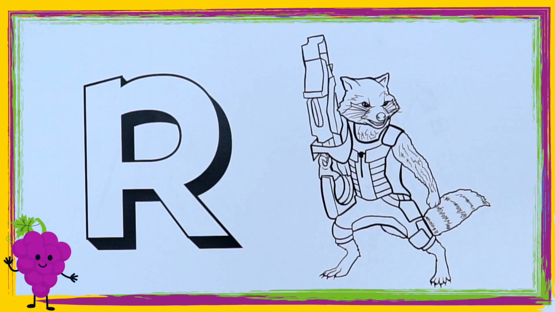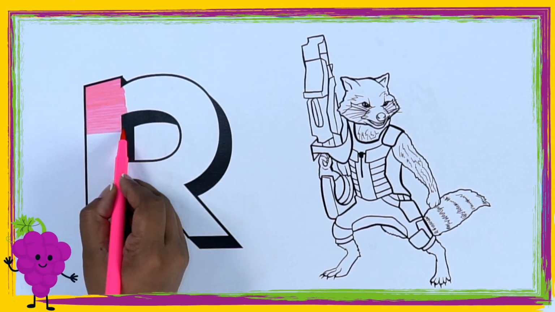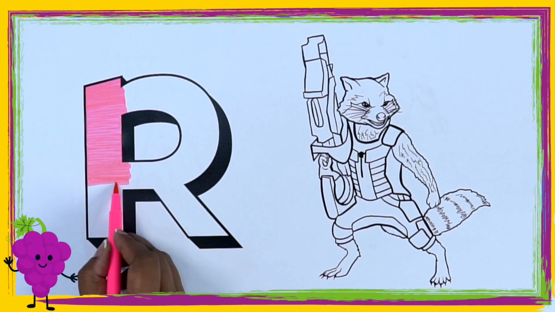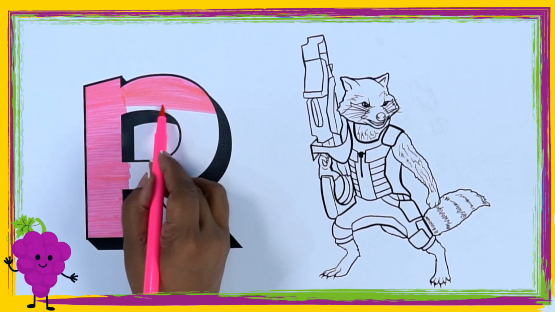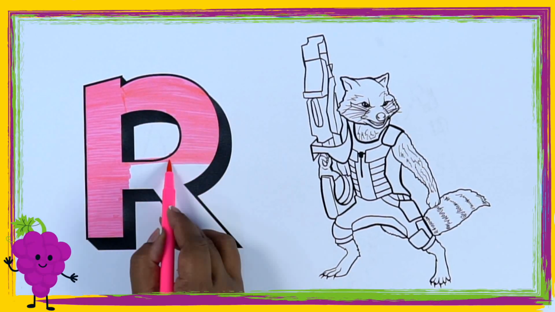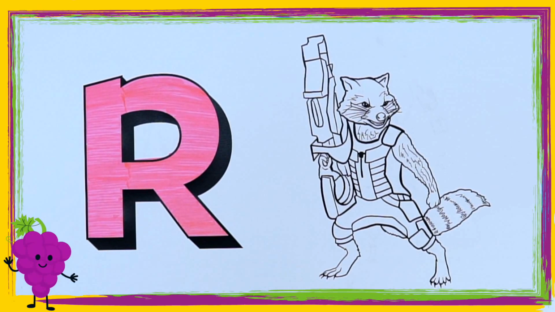Let's color the alphabet R and learn what mutant comes from it. R. Let's color the mutant.